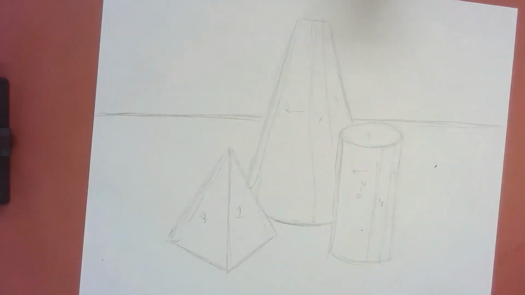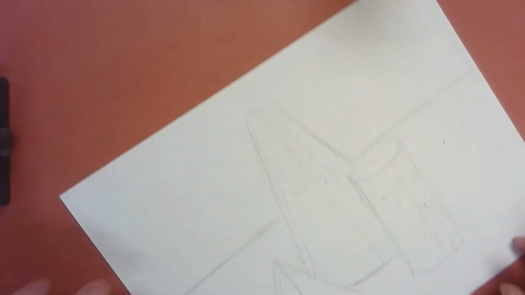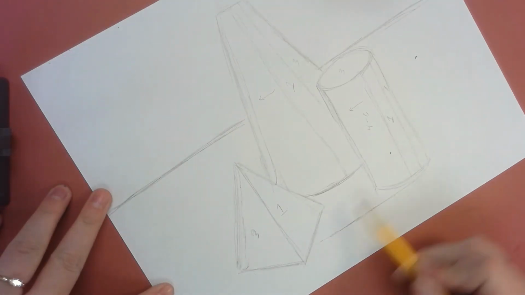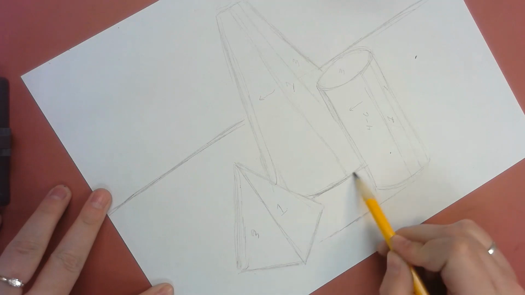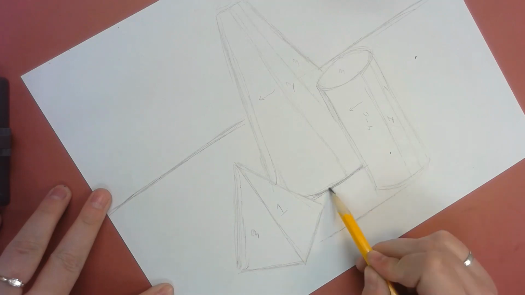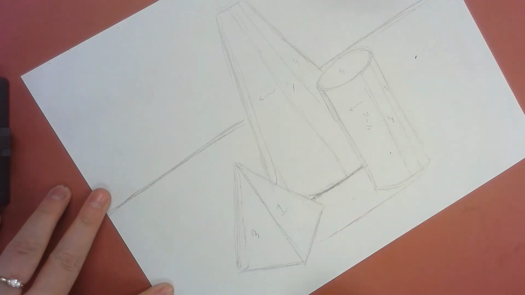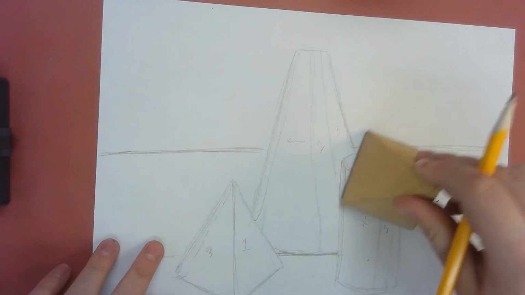And then do not forget about your cast shadows. So we'll have 1, these will kind of overlap each other. This will all be shaded right in here. Make sure this shadow is darker than the bottom of your cone so you can see the difference. And then this shadow will be similar to, well, let's see.